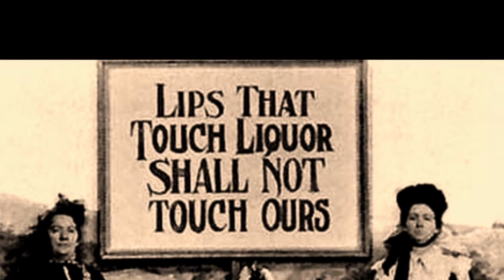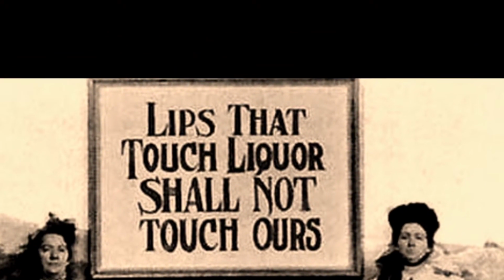The amendment was the first to set a time delay before it would take effect following ratification, and the first to set a time limit for its ratification by the states. These are the different sections of the 18th Amendment.